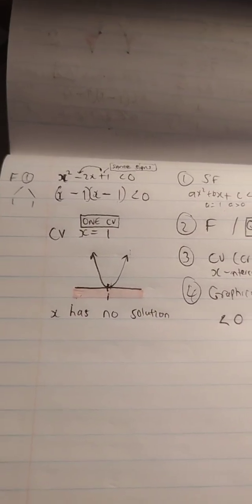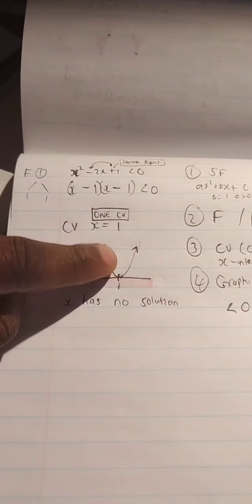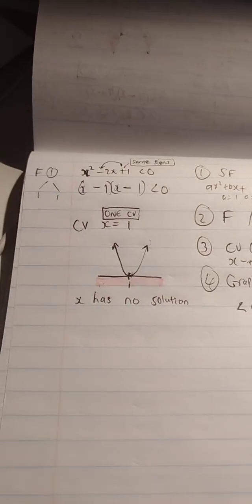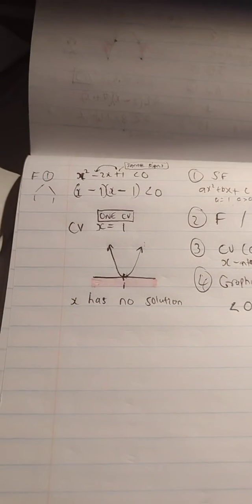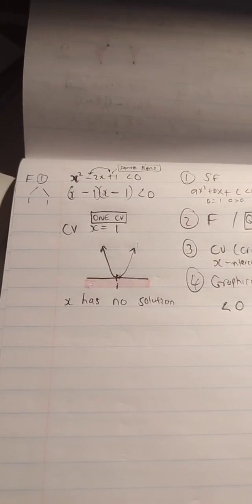Because of the one critical value, the function is only situated there. Not represented below means x has no solution.